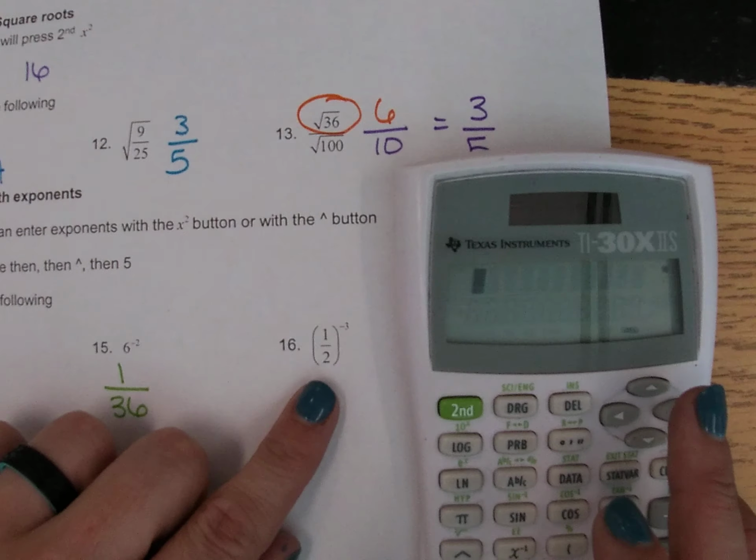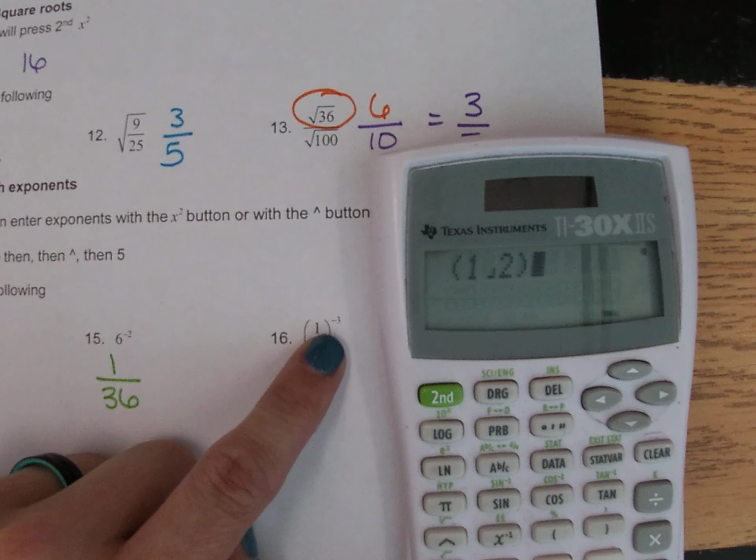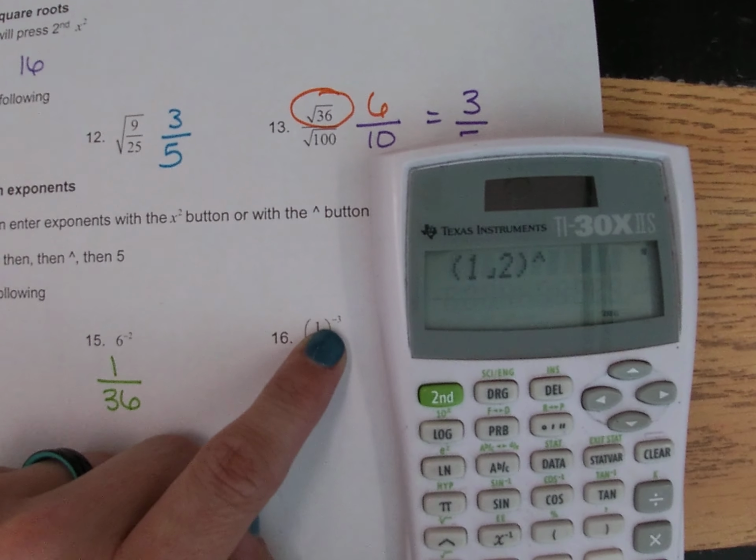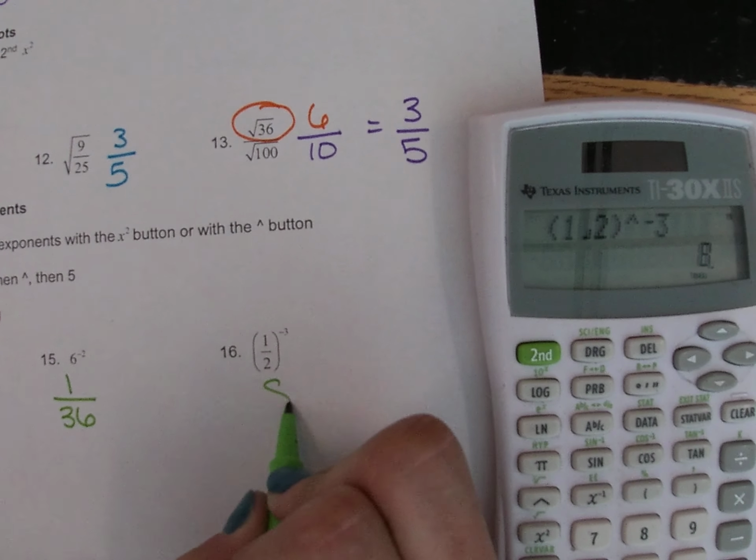And then finally, again, we're going to type it just like we see it. So we're going to put our parenthesis, then 1 ABC2. We're going to close up the parenthesis. That's not an exponent of 2, so I need to use that up caret button, -3, and we get out 8.